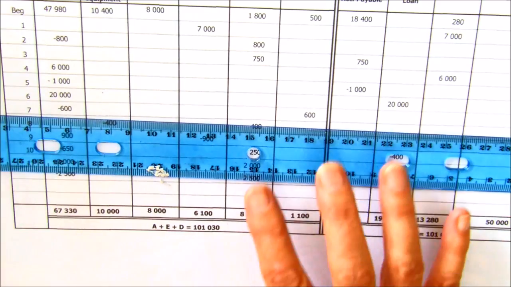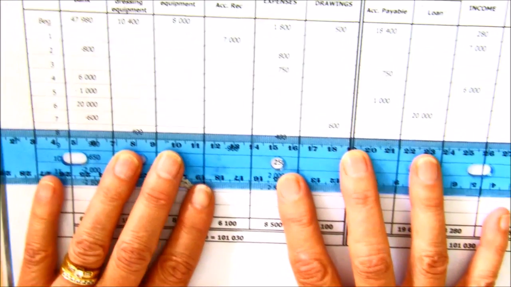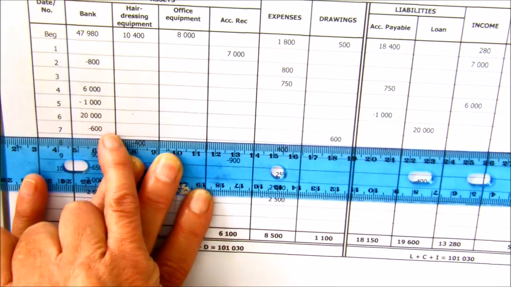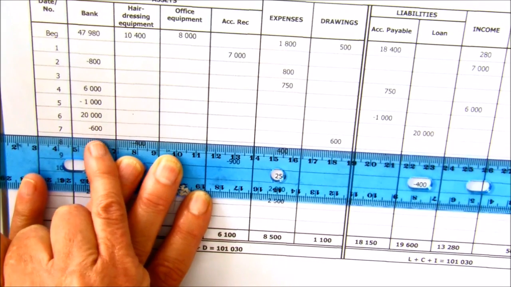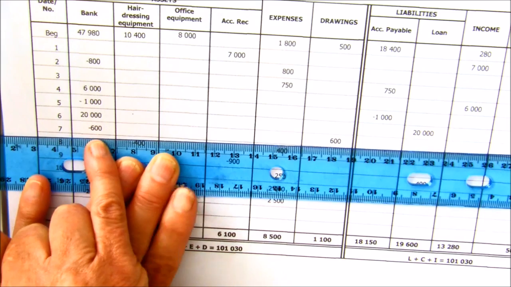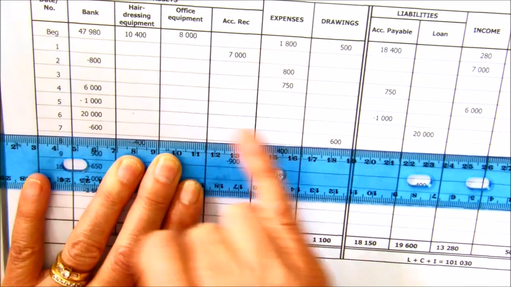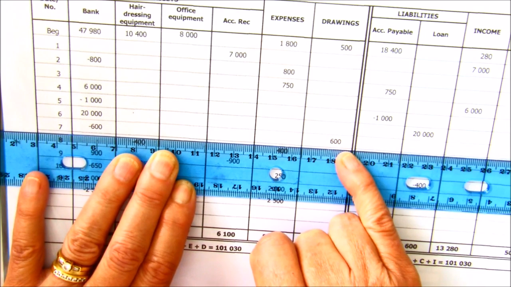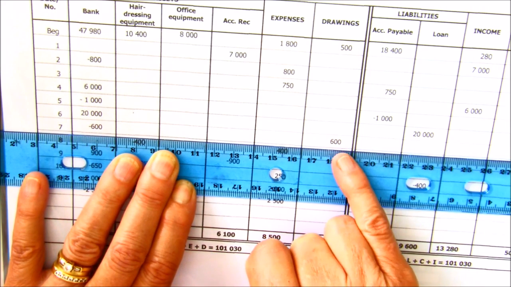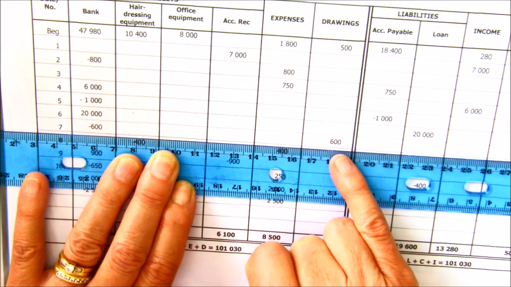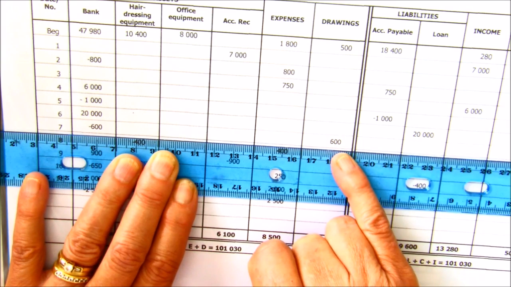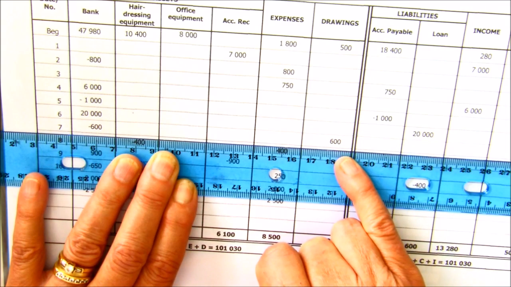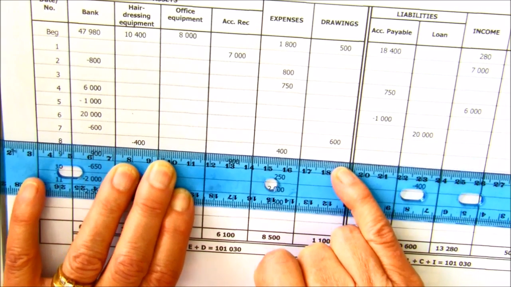Right, so number 7, the owner withdrew some money for his own use. So we did this before as well. His bank is going down because he's taking the money out. But remember, the business entity rule says you must keep the owner and the business affairs separate. And so we're going to keep a record that this owner has taken drawings. Later on in accountancy, you can have more than one owner, and it becomes very important to keep track of what each owner is taking out. So his drawings, the amount he's taken out of the business, has actually increased.